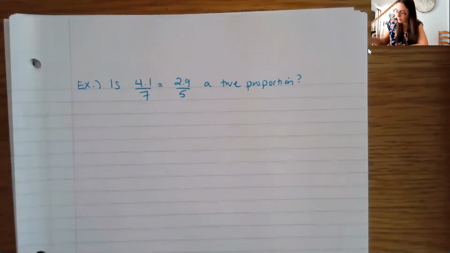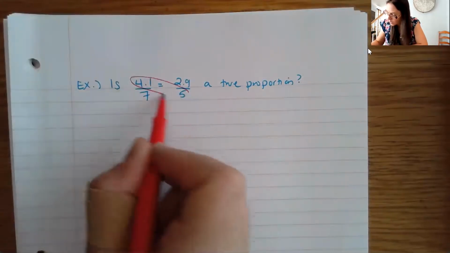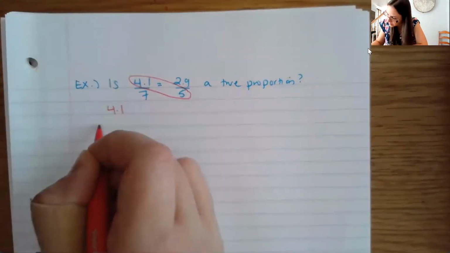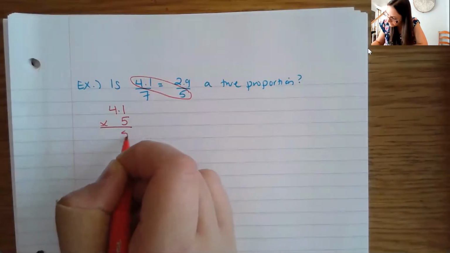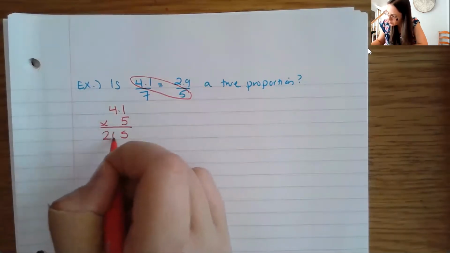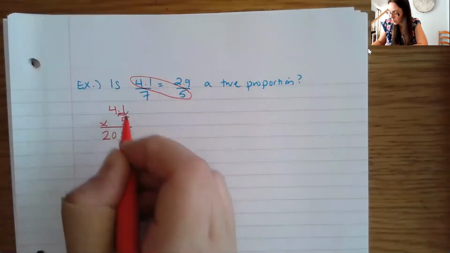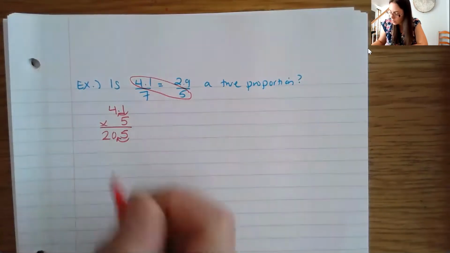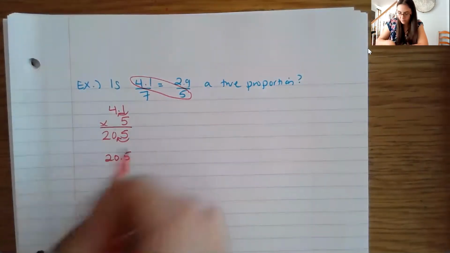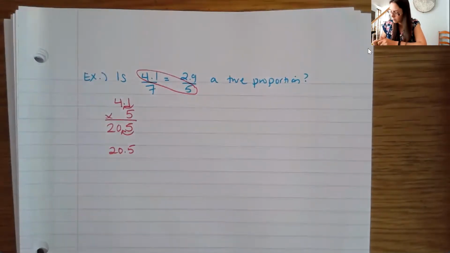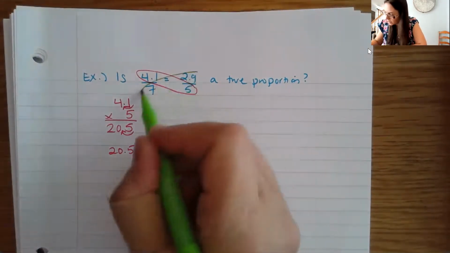So let's go this way first. I'm going to check 4.1 times 5. So I get 205, and don't forget I have one decimal place, so I'm only going to move in one decimal place here. So I get 20.5. And I'm going to check the other way too.